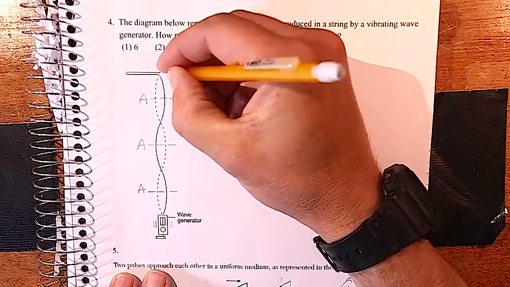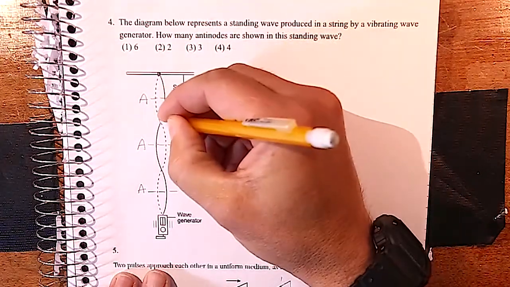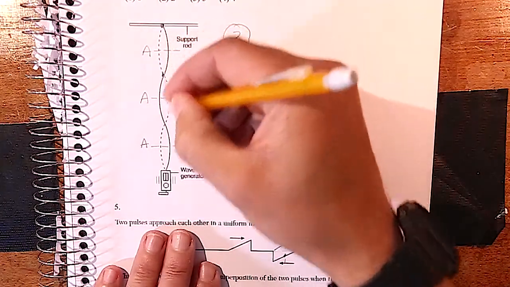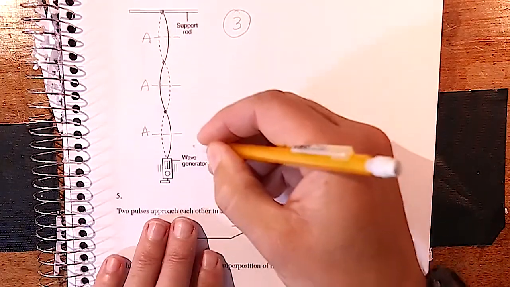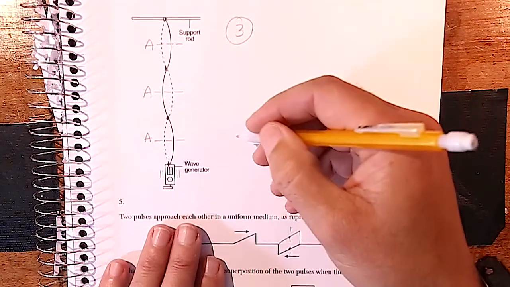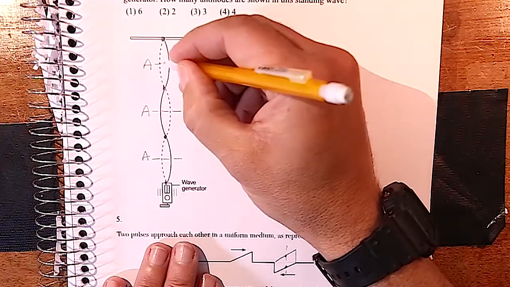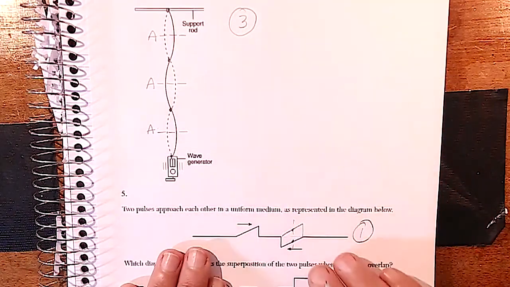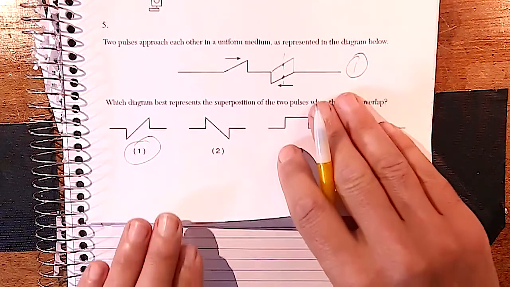And the points on the wave that stand still are called nodes. So these are our nodes. And there are 4 nodes in this wave. And the part that's moving the most is called the antinode. So there are 1, 2, 3 antinodes in this wave.